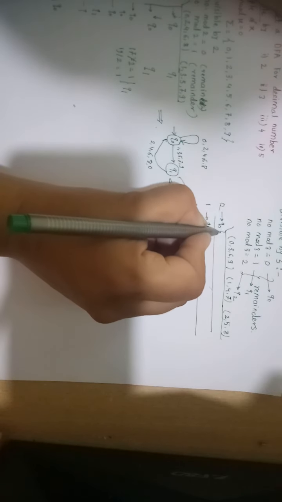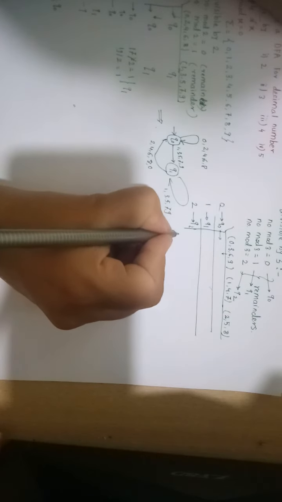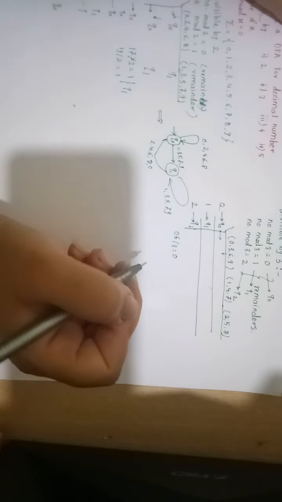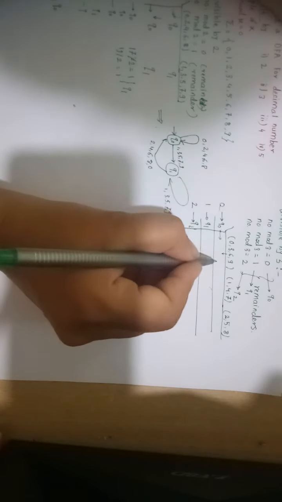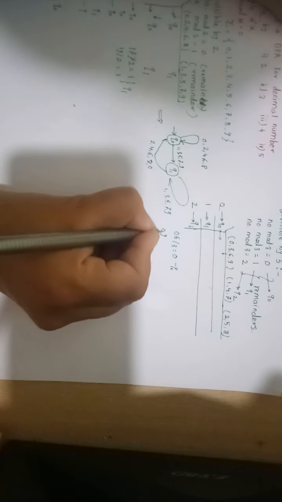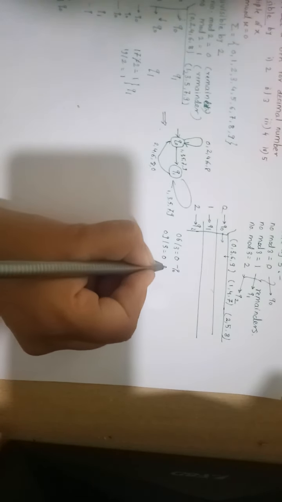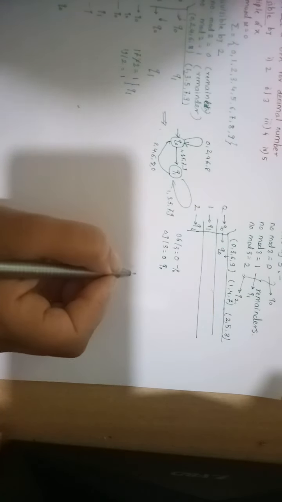Now we check 0 from this side and 6 from this side, means number 06 divided by 3 is equal to 0. 0 means Q0 state. Again 09 divided by 3 is equal to 0, means your Q0 state. So here we write down Q0 state.